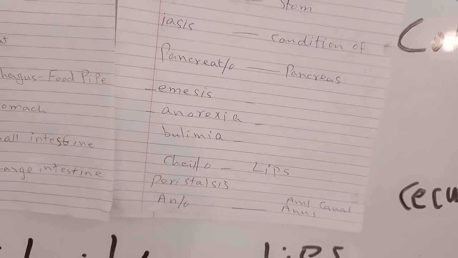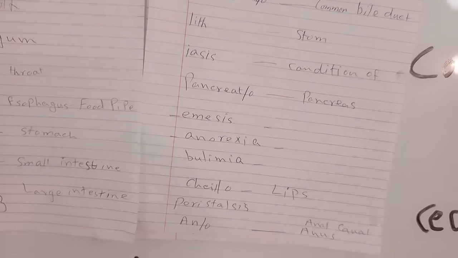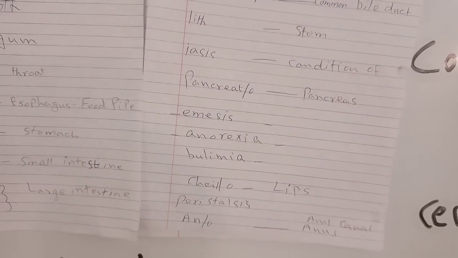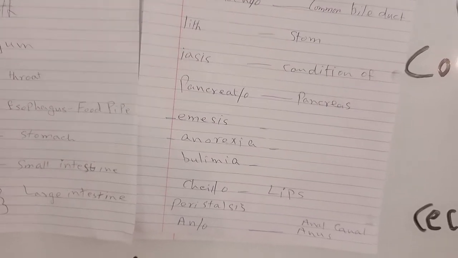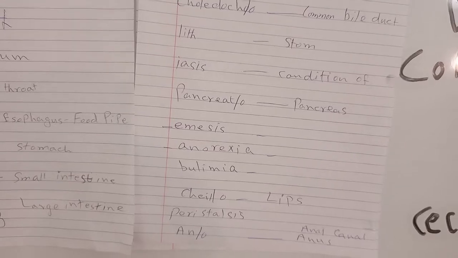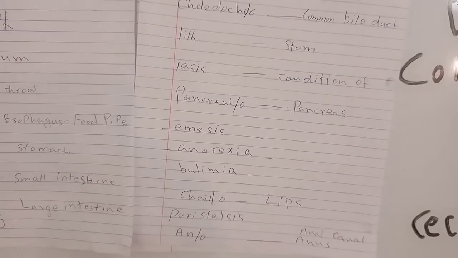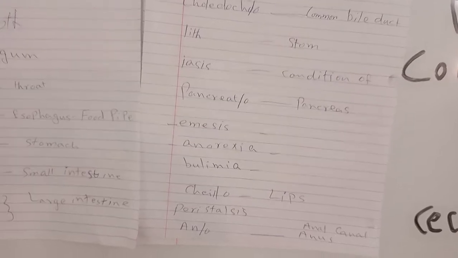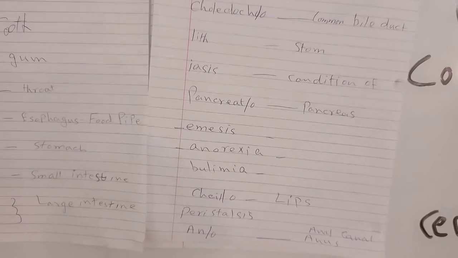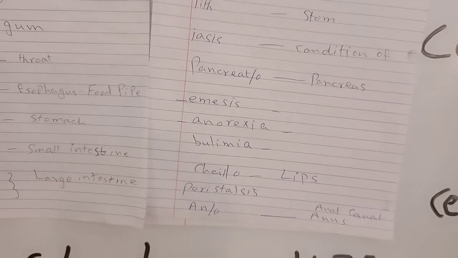The word from here is hyperemesis gravidarum. Hyper means excessive, emesis means vomiting, gravida means pregnancy. So hyperemesis gravidarum is excessive vomiting due to pregnancy. Some girls, when they become pregnant, have excessive vomiting during the first 3 to 4 months of pregnancy. That is known as hyperemesis gravidarum.